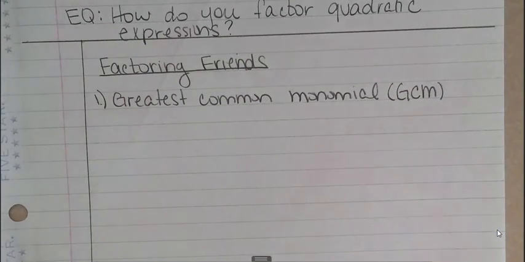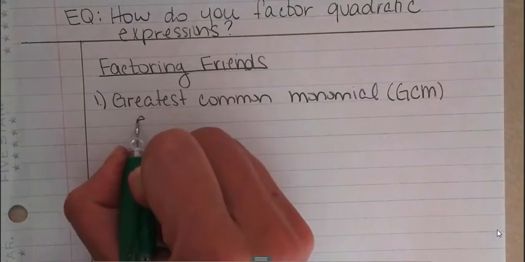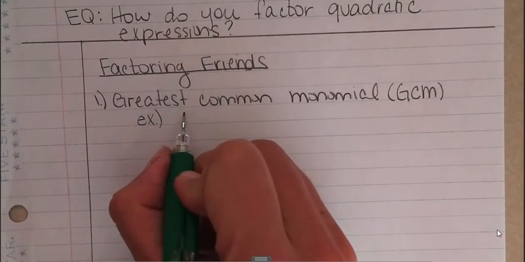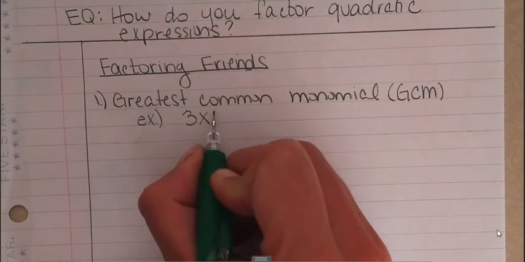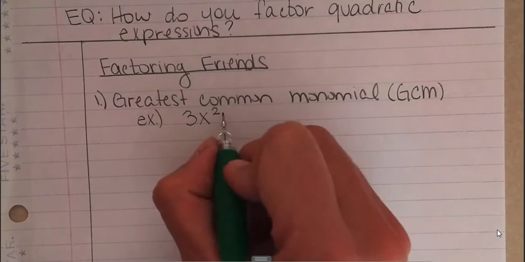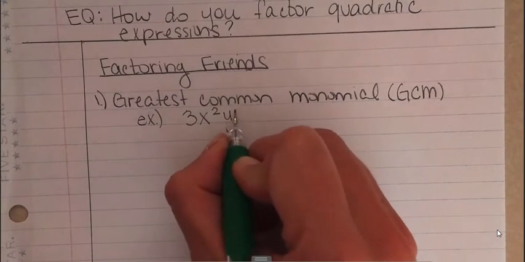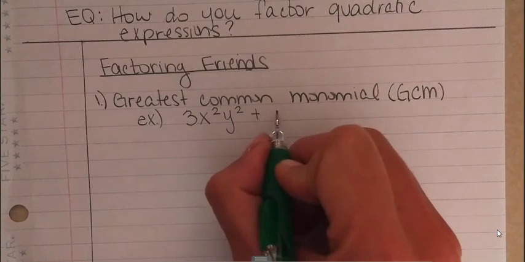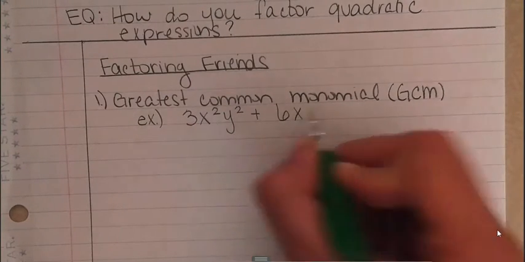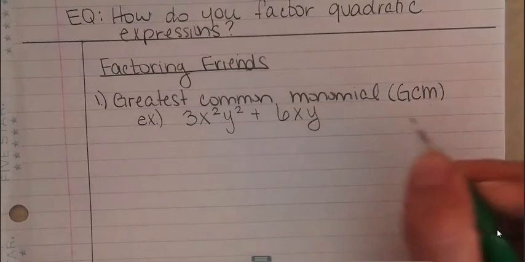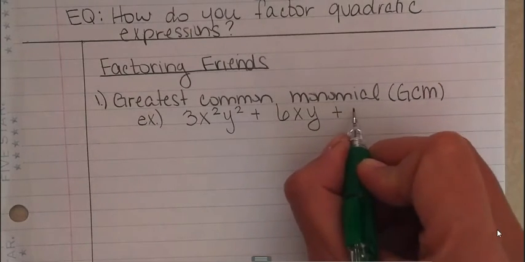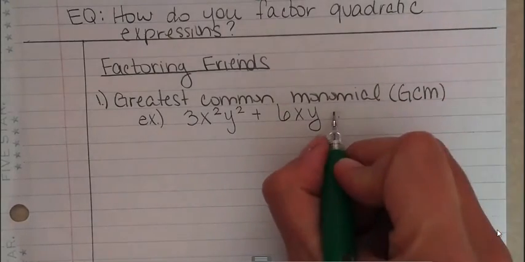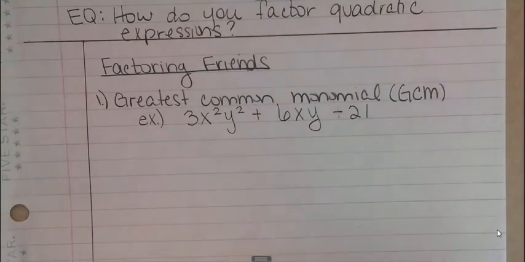Okay, so this one, as an example, would be if you wanted to factor 3x squared, let's do a y squared as well, why not, plus 6xy, plus, well, let's do a minus, throw a negative in there, minus 21.